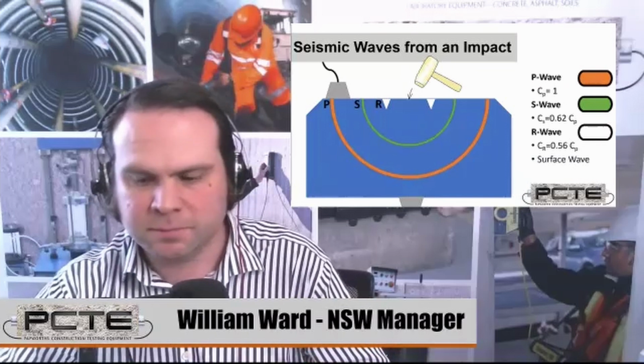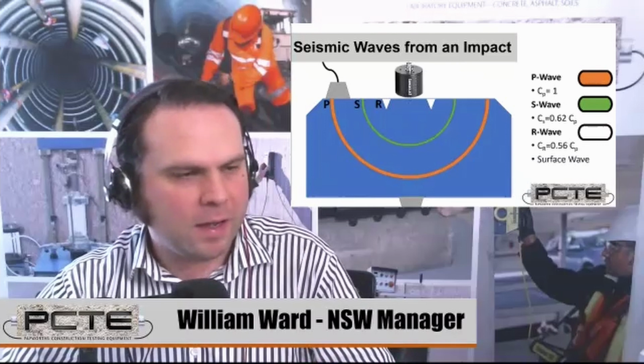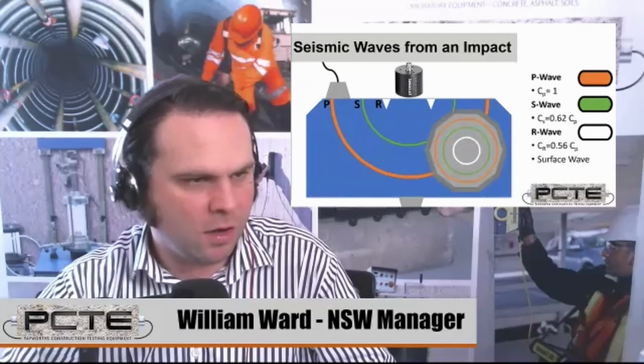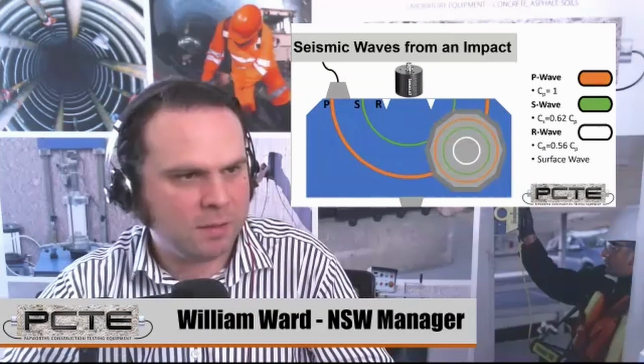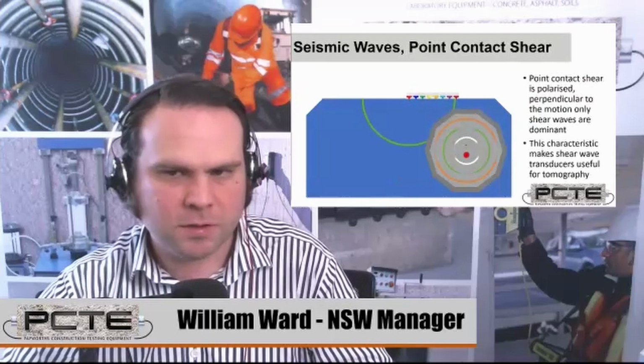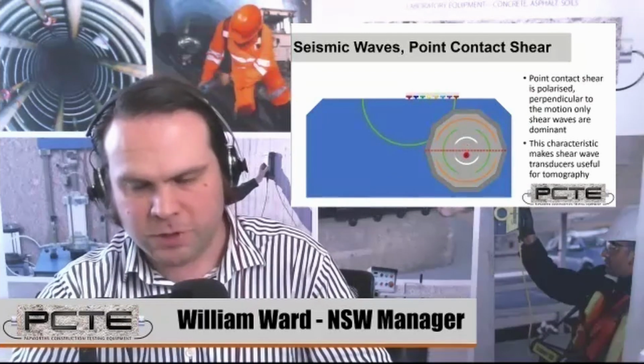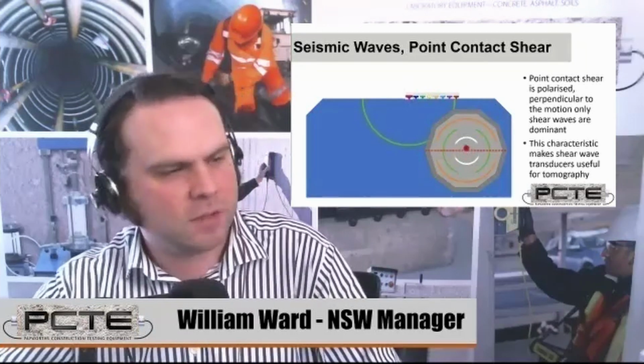The other fact is that if we are trying to take advantage of the polarity of energy, we can do clever things with shear waves, particularly with point contact transducers. We can produce an energy front which cuts a slice through the surface.